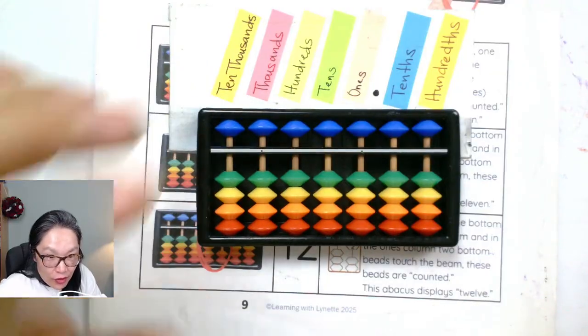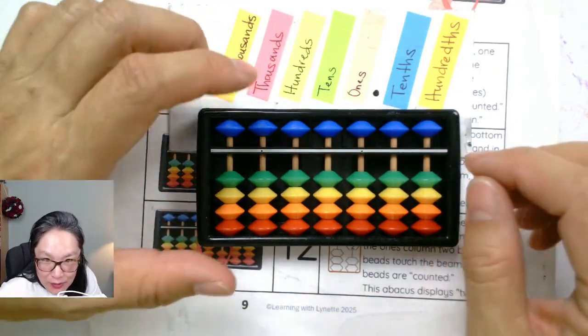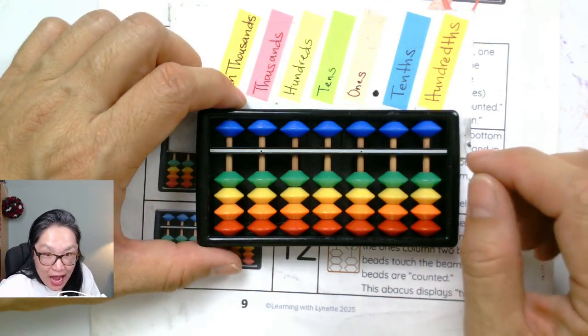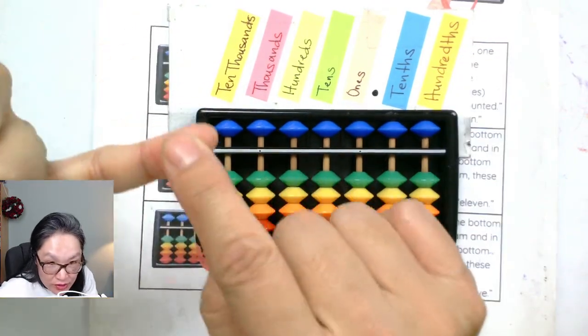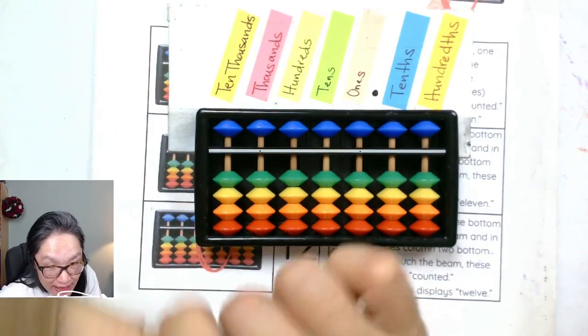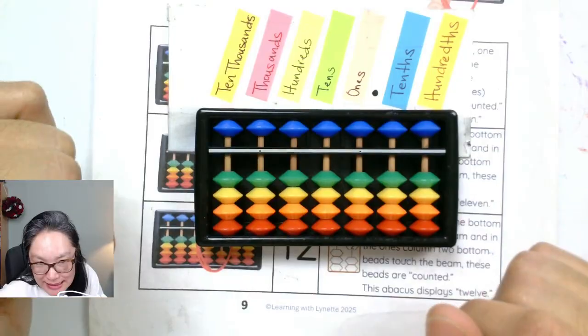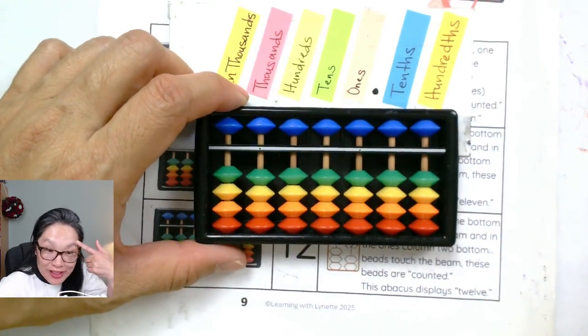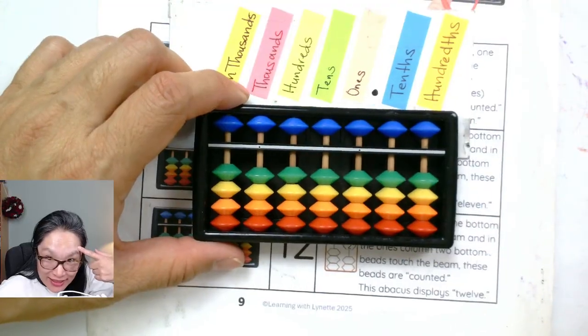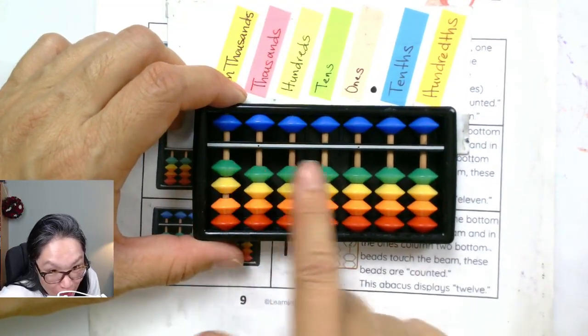So, for those midnight mathers, what we're going to do is understand how to read the abacus. First we'll understand how to read it, then we're going to do some adding and subtracting. Are we ready? The manual calculator. Actually, it's not a calculator. You do it in your head. Your head is the calculator. This is just a tracker.